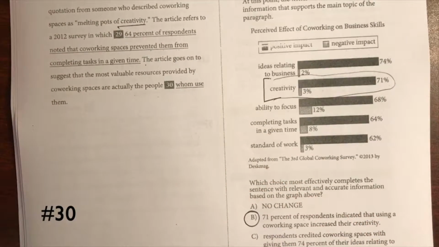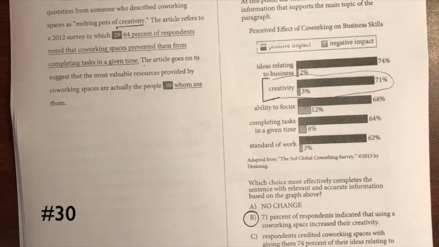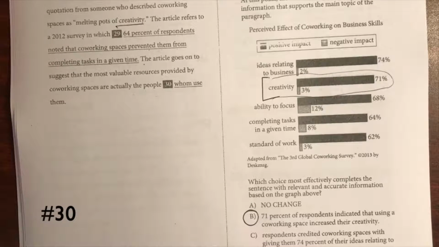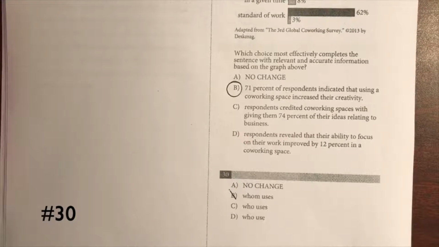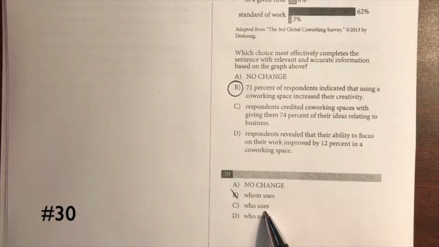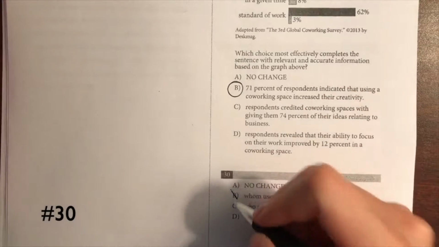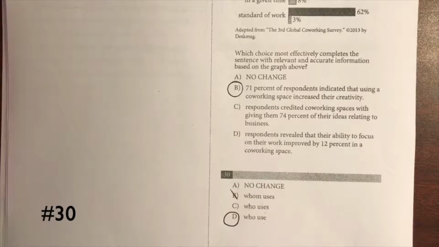Okay, now that we know we need to use who, we need to use the correct verb as well. We know that people is plural, not singular. So what would make sense for a verb that follows a plural subject? Well, that would be who use. So it would be the people who use them, not who uses, which would be for a singular subject. So we know that the answer choice must be D.